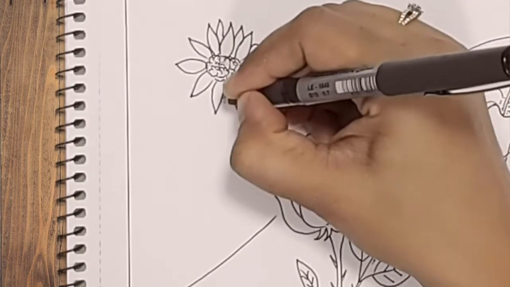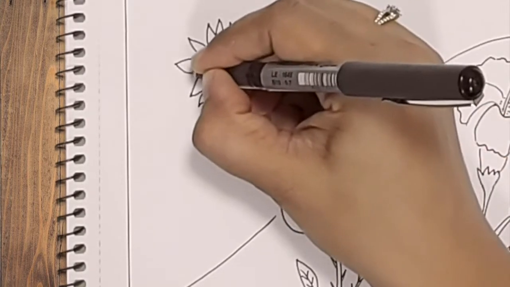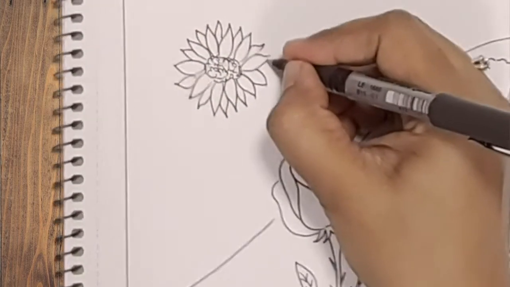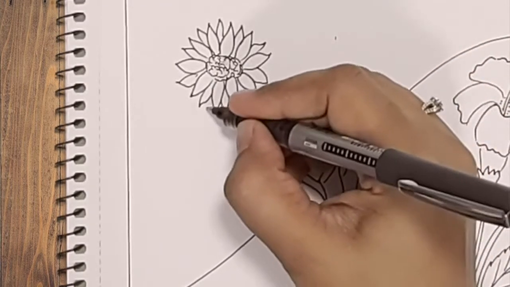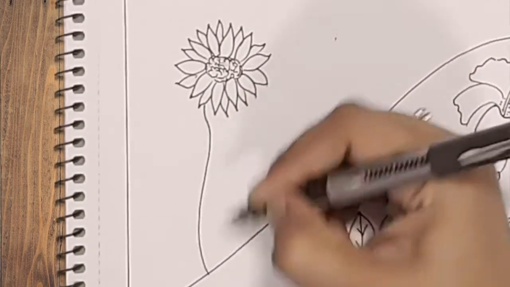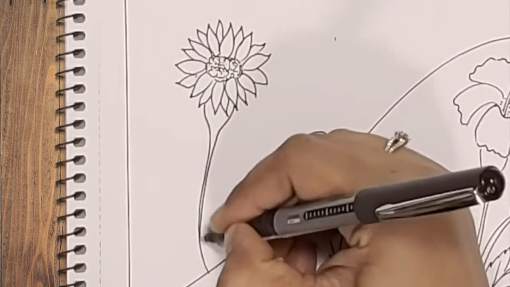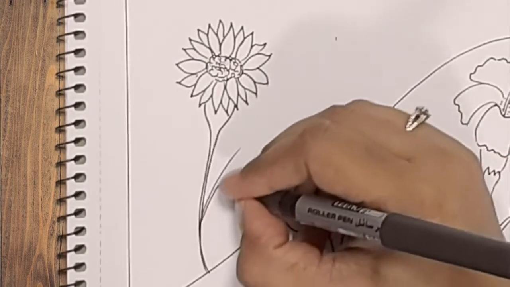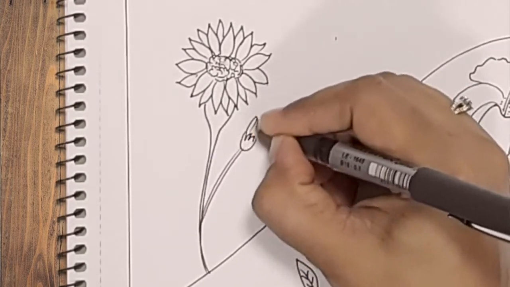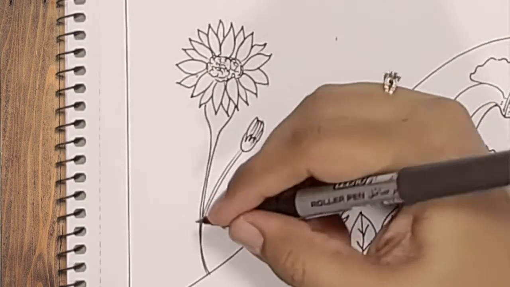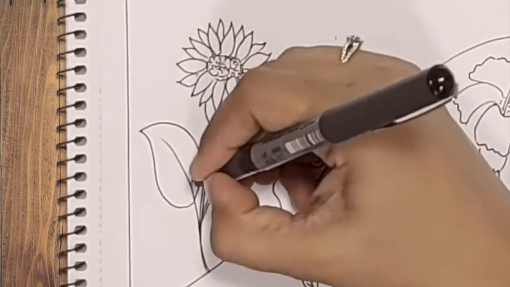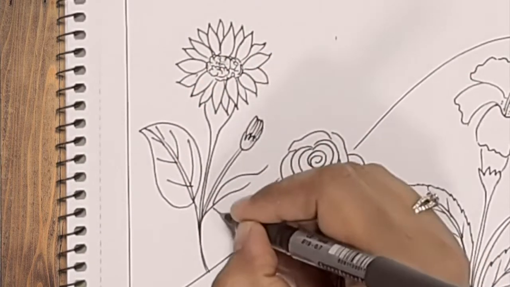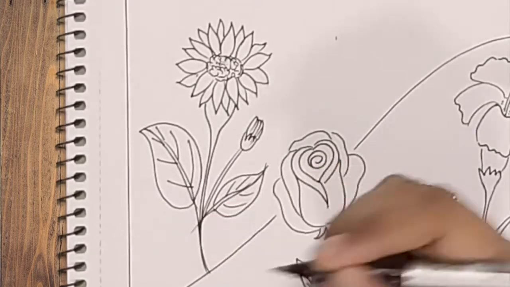Then we'll add petals in between the first circle, so as to give more density to the sunflower. These petals can be thicker or smaller, that's entirely up to you, because there are 2 varieties in the sunflower. So I have drawn the smaller one with the thinner petals here. Then again a bud, and we'll add some leaves to give a complete look to the flower. The leaves of the sunflower are really broad, as you can see in the picture.